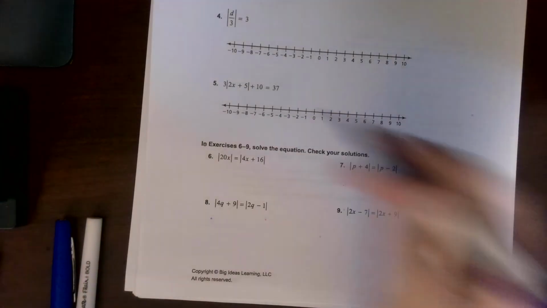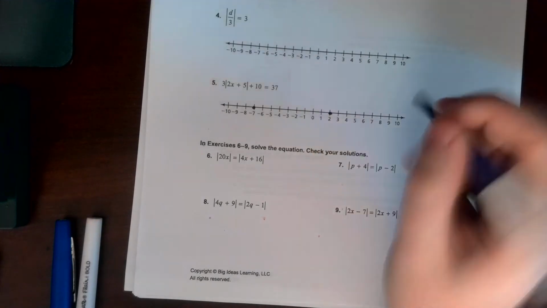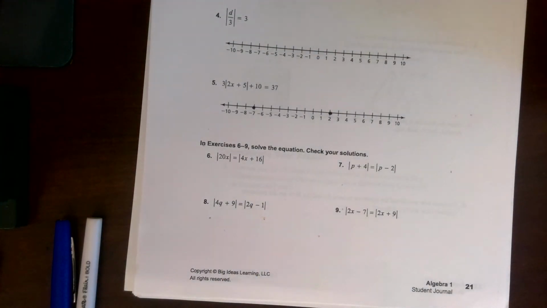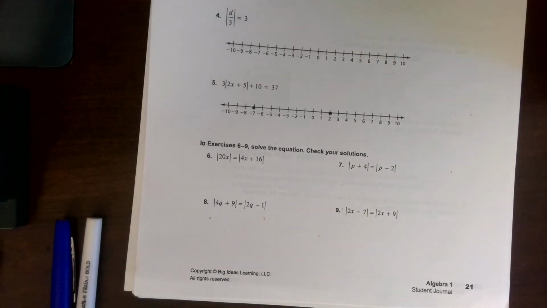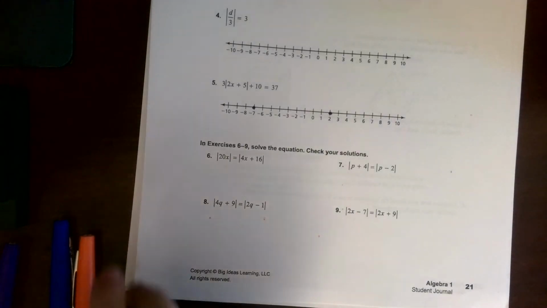If you are ever asked to graph your solutions, like in this problem, all it means is put a dot where your 2 solutions are. So I put a dot at negative 7 and put a dot at 2. That's the graph of our solutions. We'll be talking much, much more in depth about graphing these solutions in Unit 2. However, it's good to get the practice in now. All right.